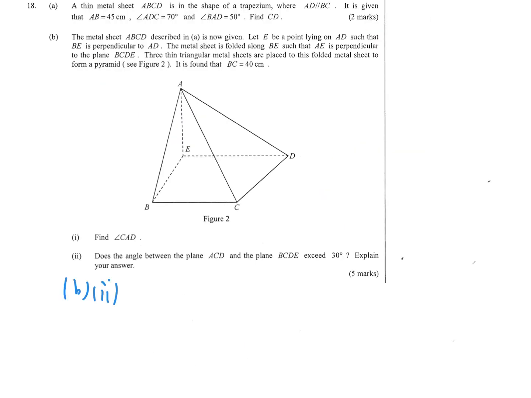Okay, finally for B2: does the angle between the plane ACD and the plane BCD exceed 30? So we need to locate the angle between these two planes first. The angle between two planes is equal to the angle between two perpendicular lines towards the line of intersection of these two planes.